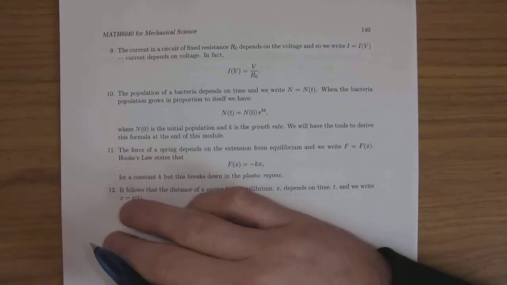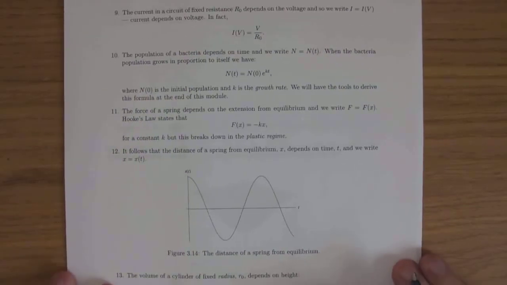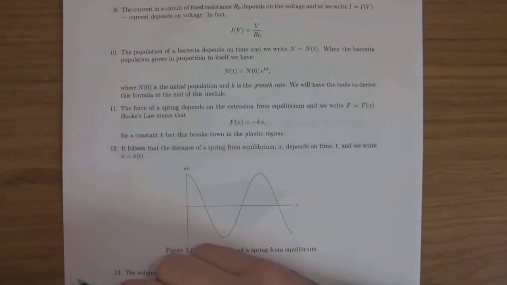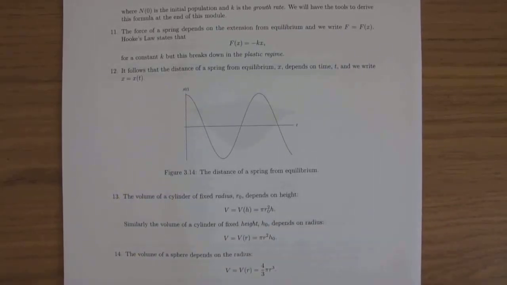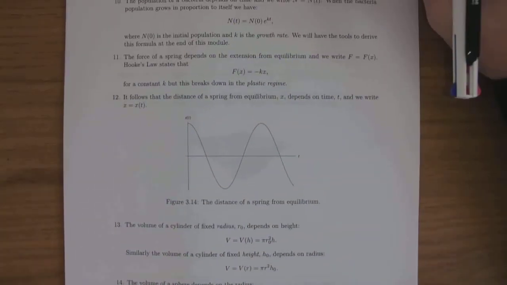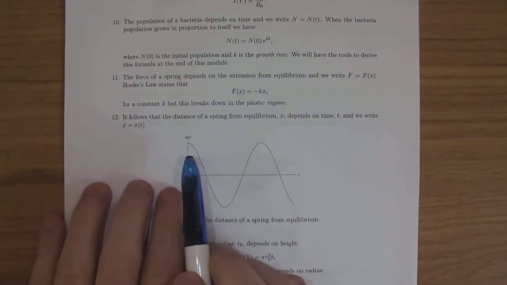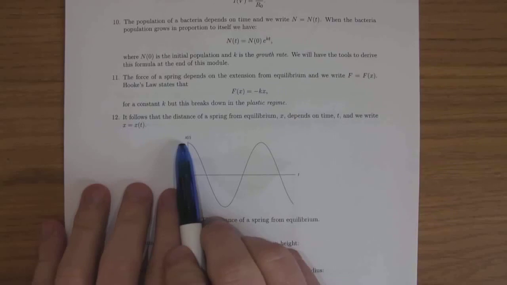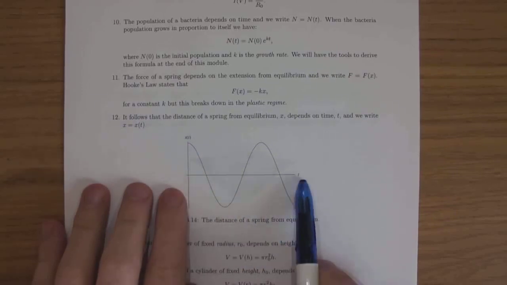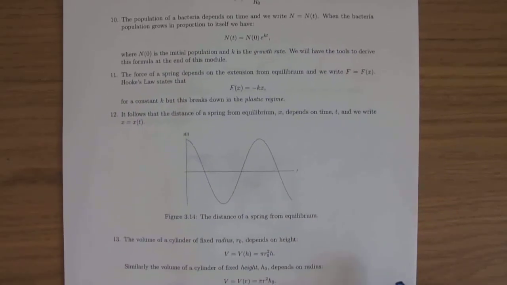The population of bacteria depends on time. Hooke's law says that in a spring, the force is a function of the displacement. For example, the displacement of a spring is a function of time. And then, of course, you can always plot these things. So if you say displacement is a function of time, you put the function output on the y-axis and the function input on the x-axis. I've got a few more there.